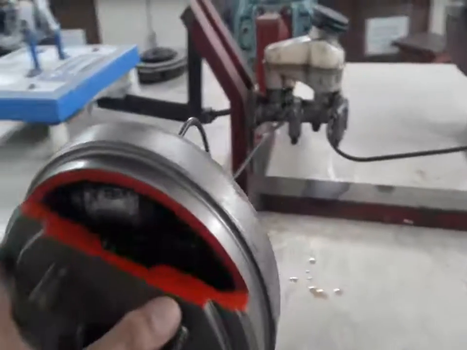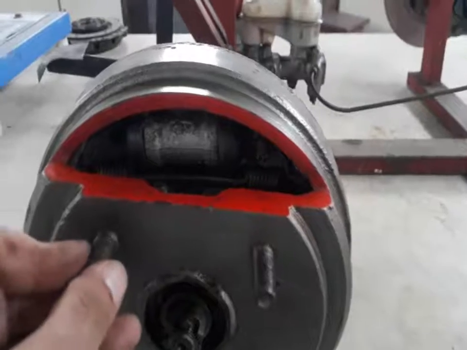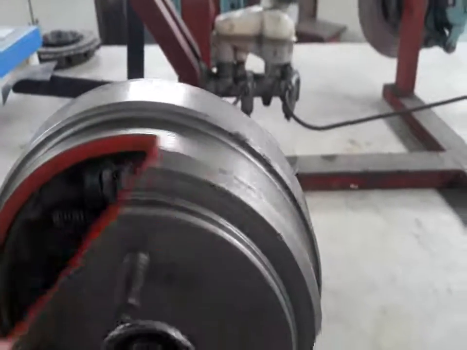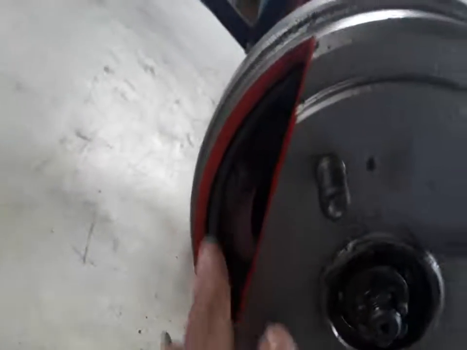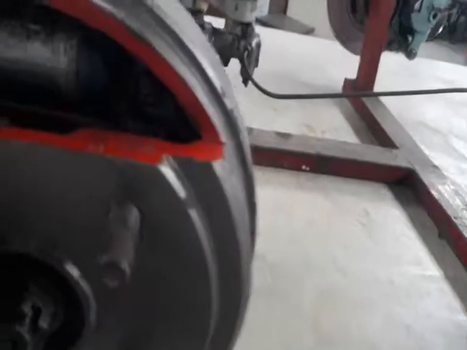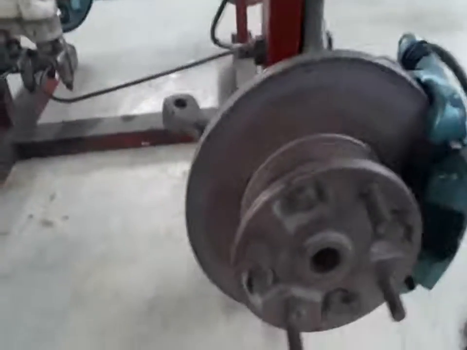Now come to the drum unit. This is the wheel cylinder, this is the returning spring, and this is the shoe, this one and this one, the shoes. This is the brake line, which goes to the master cylinder also. Now I will open the Maruti 800 and show it.